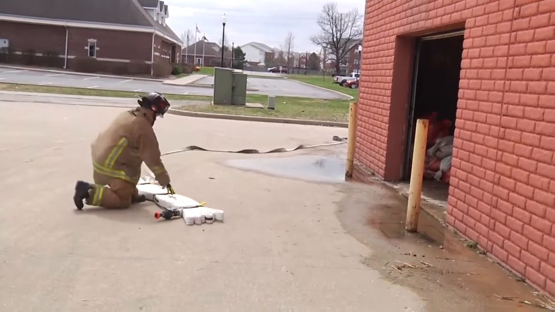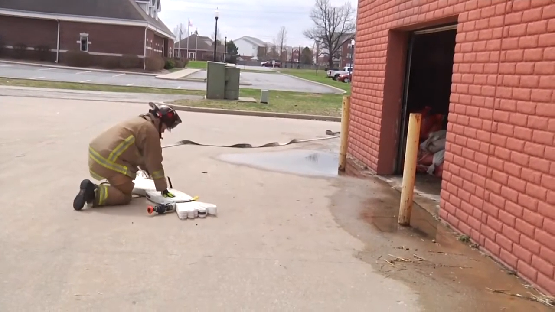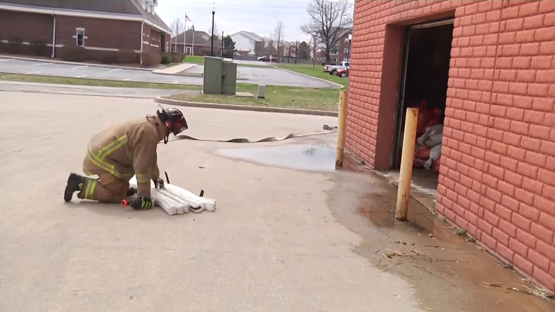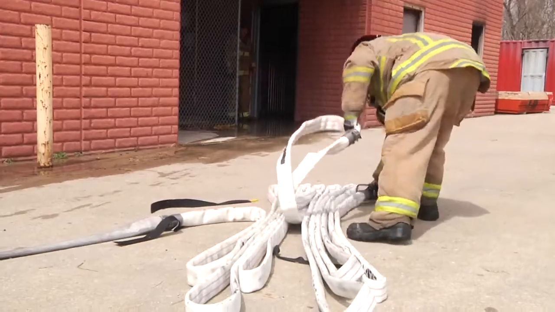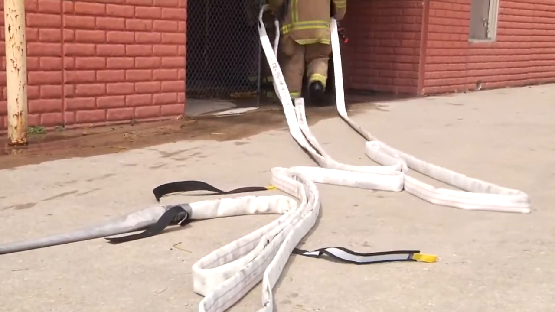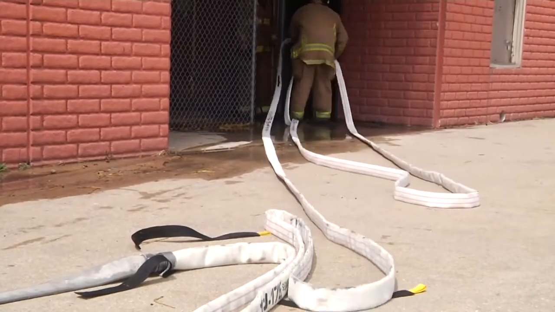Okay, so notice the location of where Bill dropped the bundle. We want that bundle to go back at the sidewalk and have one motion coming forward. If you take the bundle all the way to the door, then we've got to stretch our hose back to come back to the door. Nozzle and coupling are coming forward to the door. Now we're ready to enter.